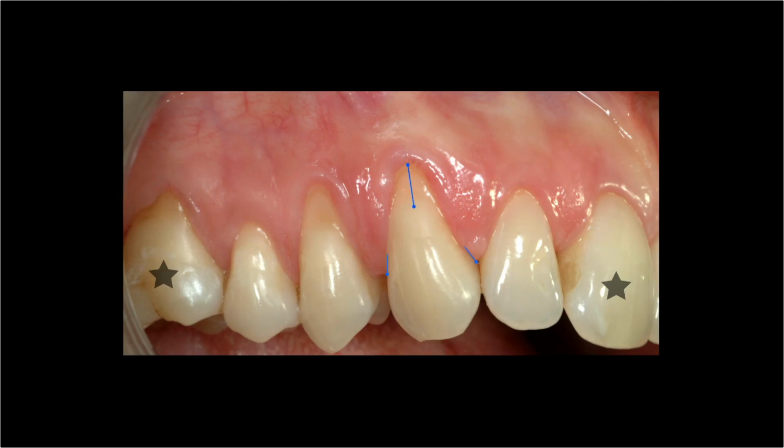We measure the recession of the canine, same distance, two submarginal incisions, premolar, submarginal incision from the second premolar, also mesial root of the molar, and finally the very small gingival recession of the lateral, which is reported to treat also the central incisors.